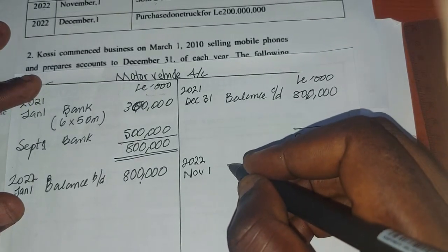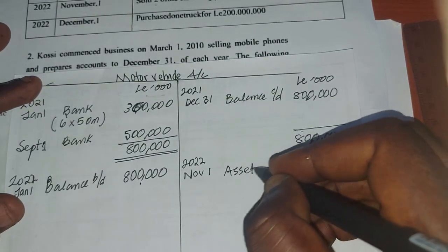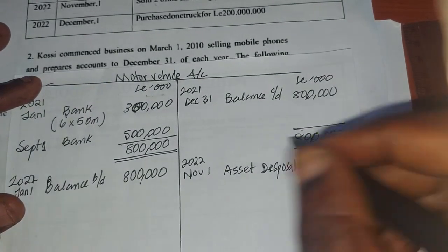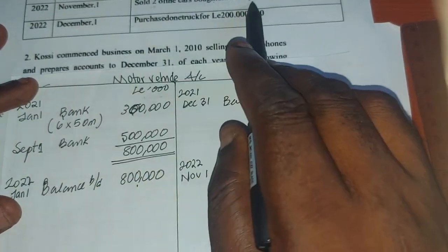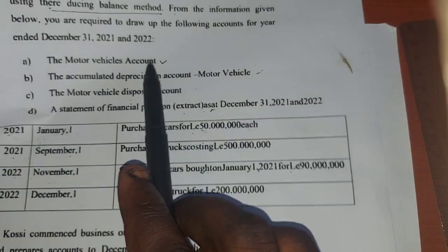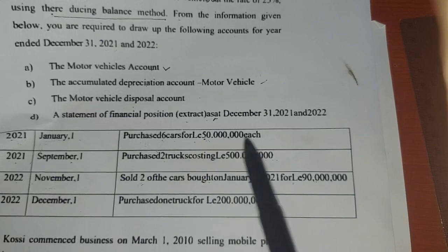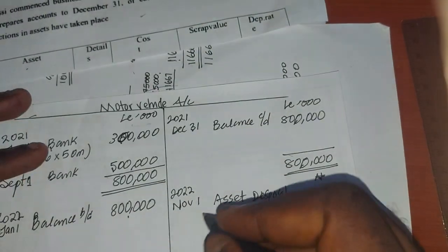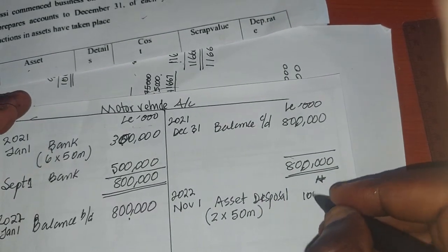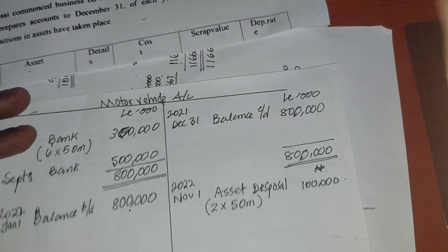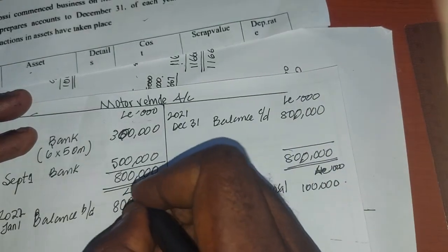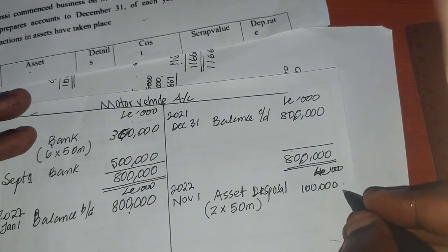You remove the cost to the asset disposal account. So the cost: that's 2 cars that were bought on January 1. The cost of the cars on January 1 is 50 million. Multiply by 2, that gives 100 million. Don't forget, this is the one that has been limited. All right, 100 million.